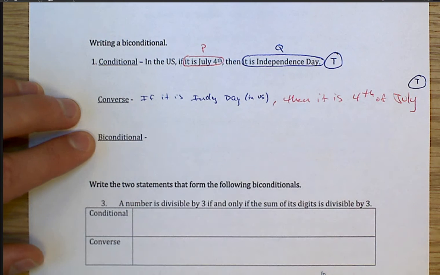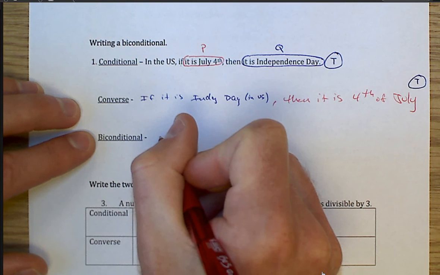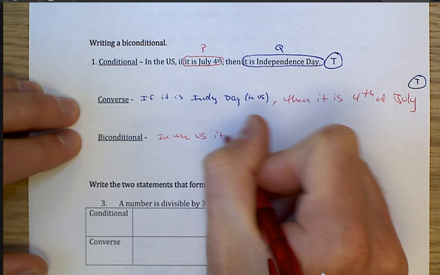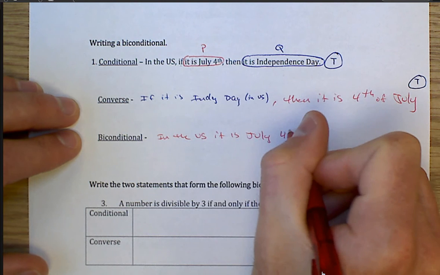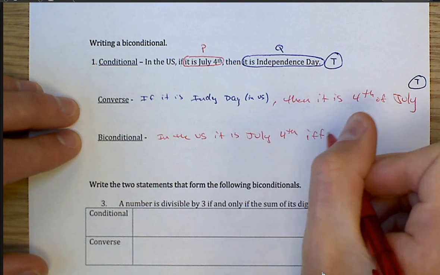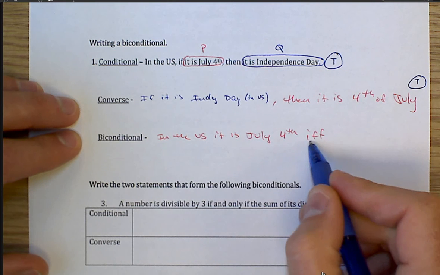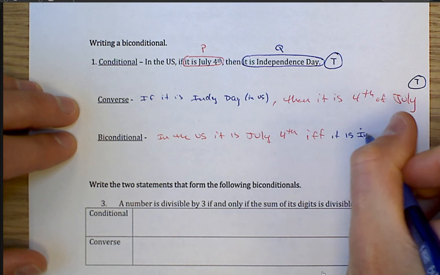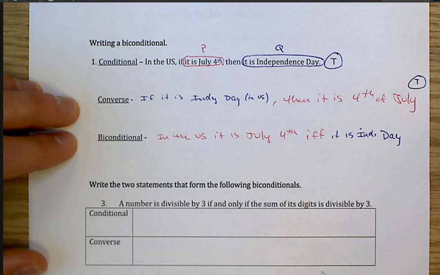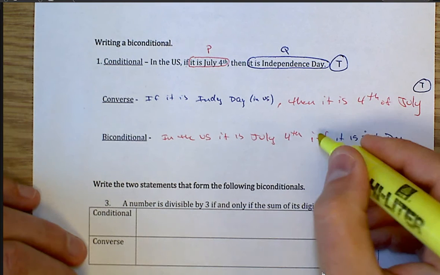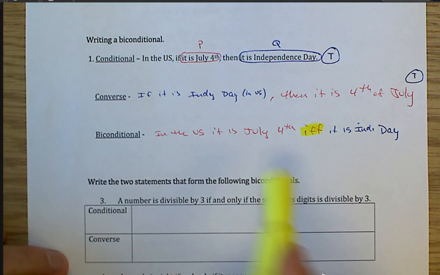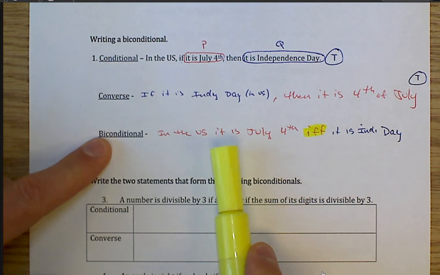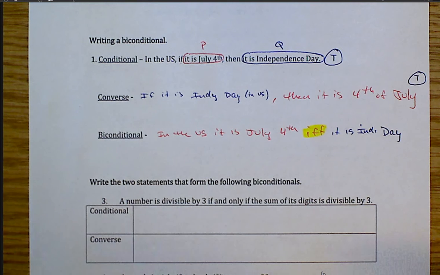It would read like this. In the U.S., it is July 4th if and only if it is Independence Day. I put IFF sometimes for this symbol, that's my shorthand for if and only if. I'm highlighting my if and only if part like I did on the front so you can see that transition. Remember, a biconditional has no if and no then in it. In the U.S., it is July 4th if and only if it's Independence Day.